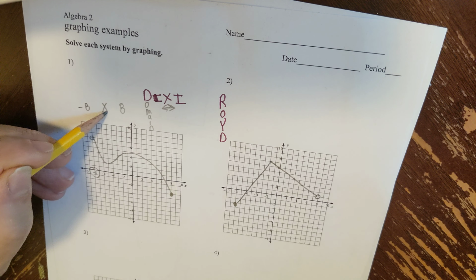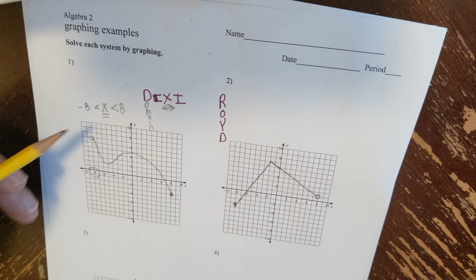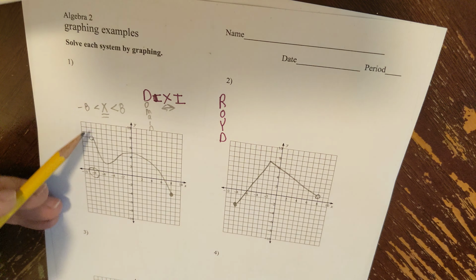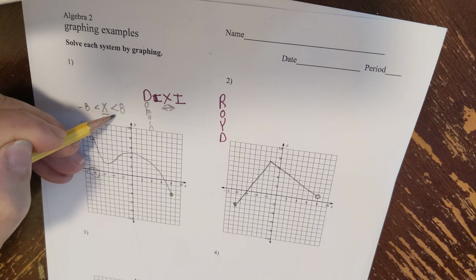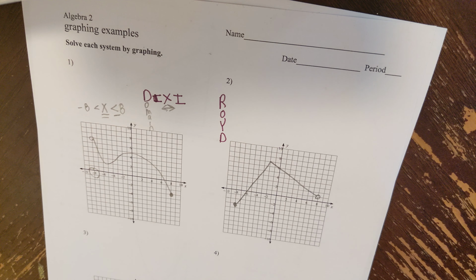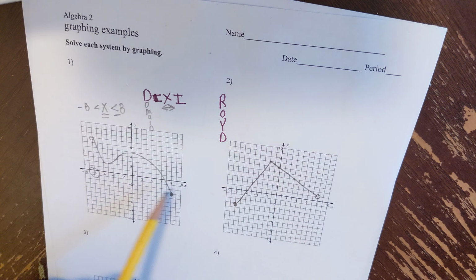All right, so you have x in the middle, point your inequalities to the left, and then go look at your circles. Open circle doesn't get the equal to sign. Closed circle gets the equal to sign. So this reads x is greater than -8 and less than 8. So that's where the graph lives, from -8 to +8.